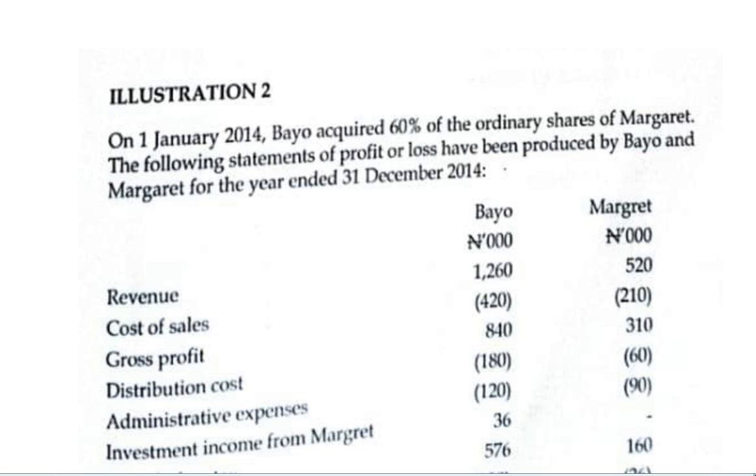So we continue with our group account, that is consolidation of financial statements. We are looking at a parent and a single subsidiary. So let's look at this Illustration 2. We've looked at illustrations before now. Please check the YouTube channel for previous classes on this group account. Let's look at this illustration.